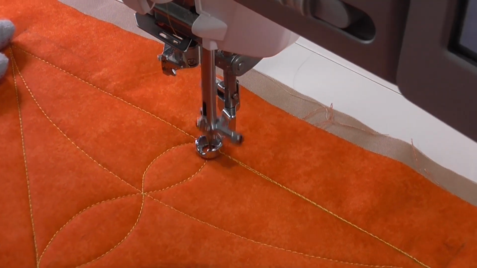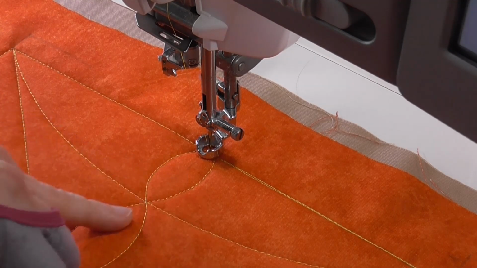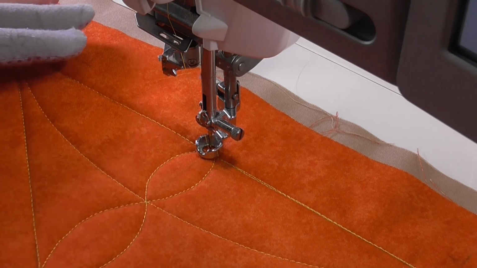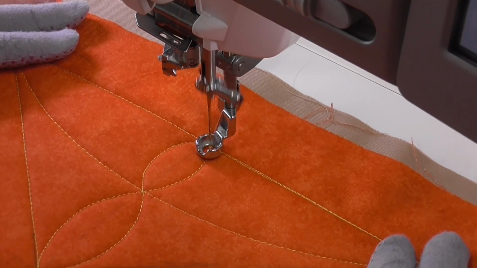And I have two central plums now in my center, in the lower part of my triangle and in the upper one.